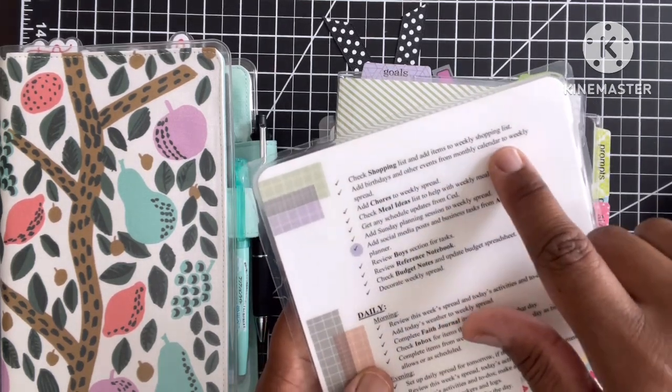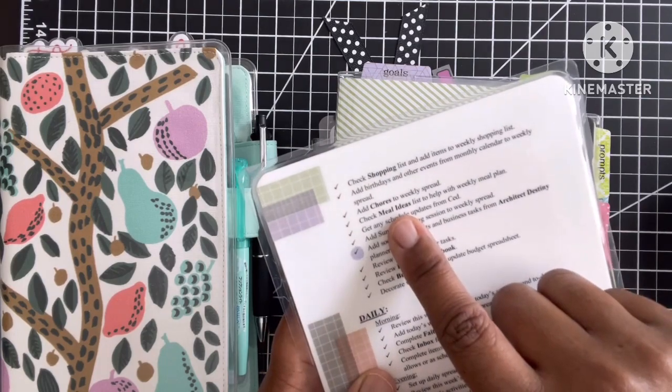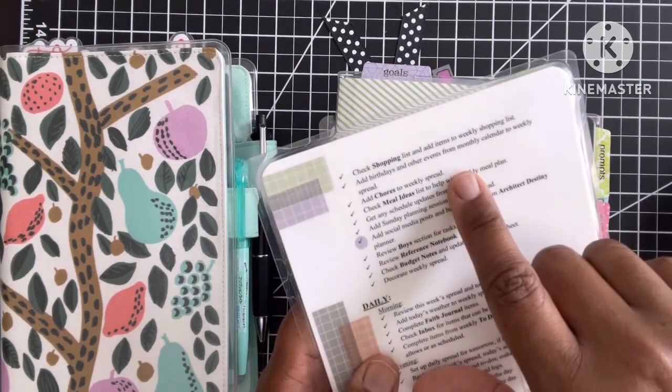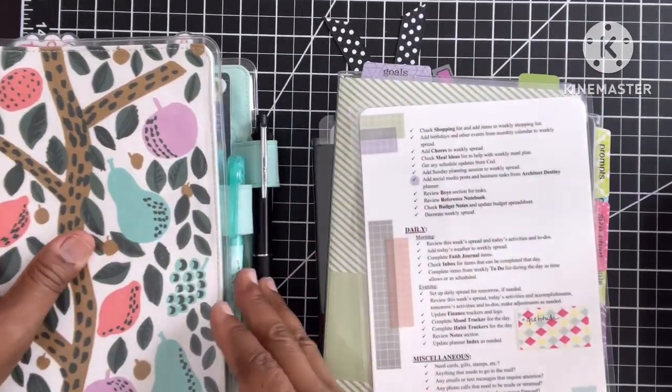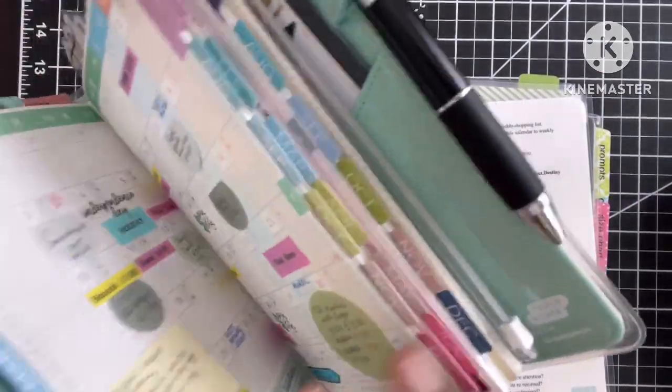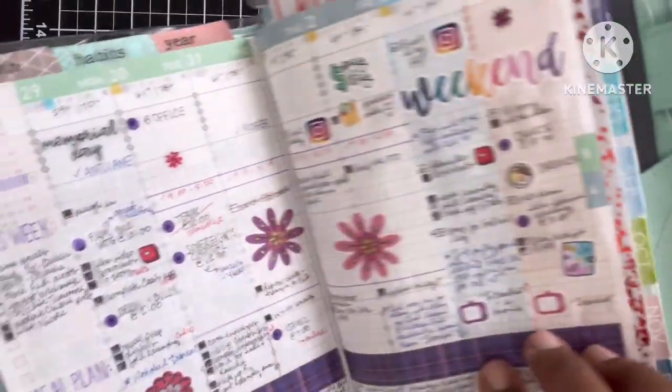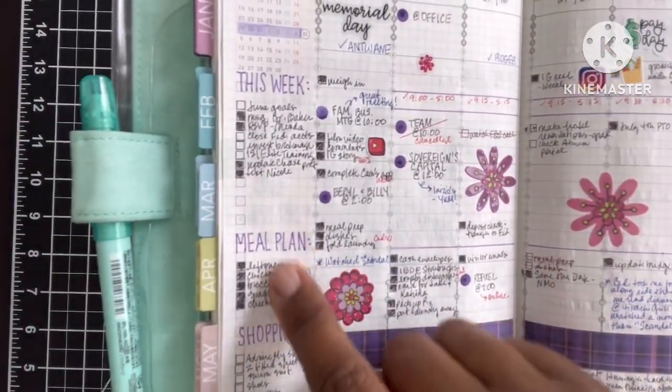Add birthdays or other events from the monthly calendar to the weekly. Add any chores that I want to do to the weekly spread. Any meal ideas. I do have a meal planning section in my weekly spread, and that's it right here.